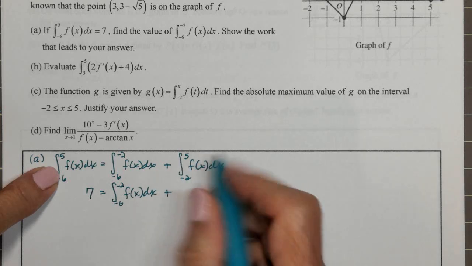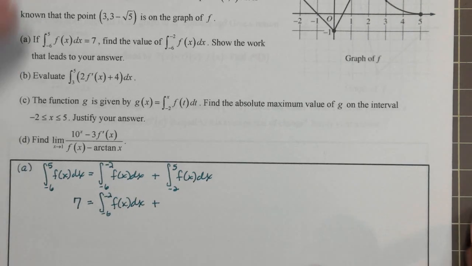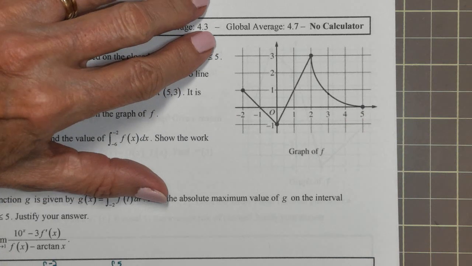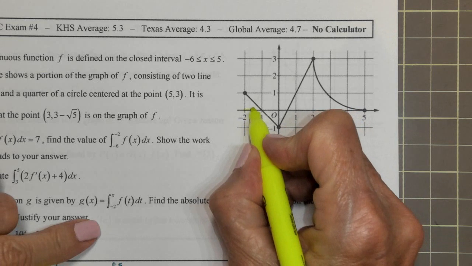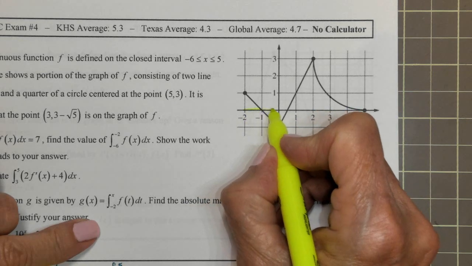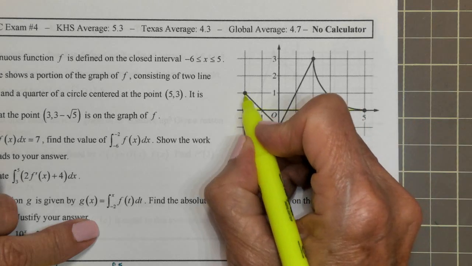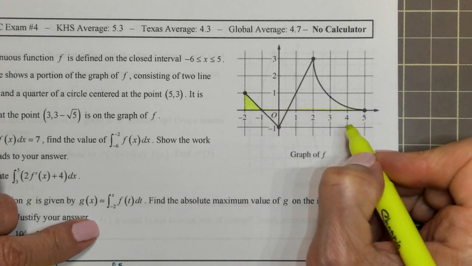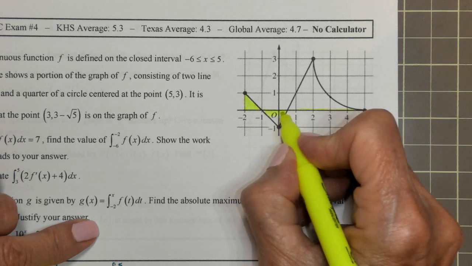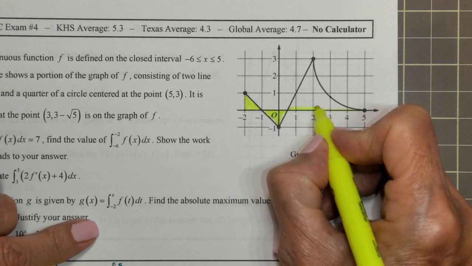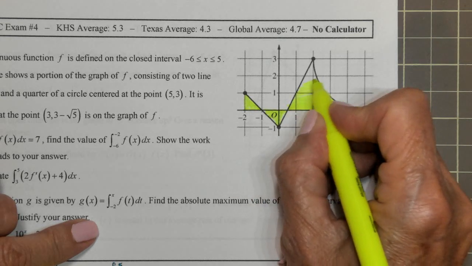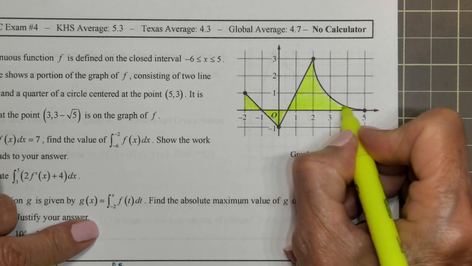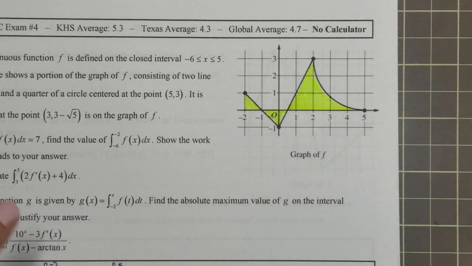And I can find the value of this piece by the signed area between the curve and the x-axis from negative 2 to 5. So remember, the x-axis is always a boundary here. So this signed area, this signed area, and this signed area will be the value of the integral when I combine those signed areas, right?